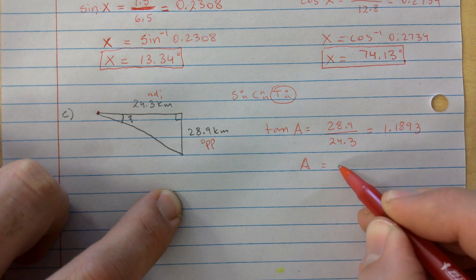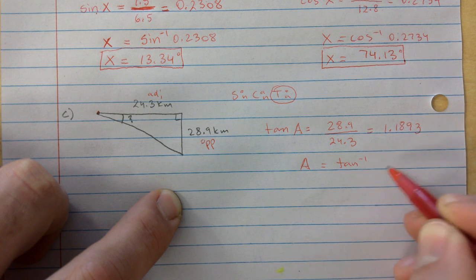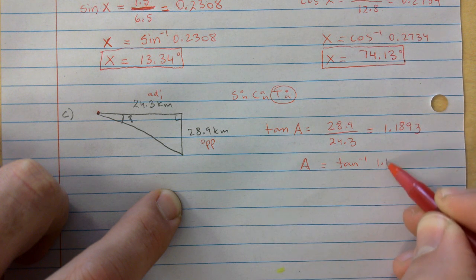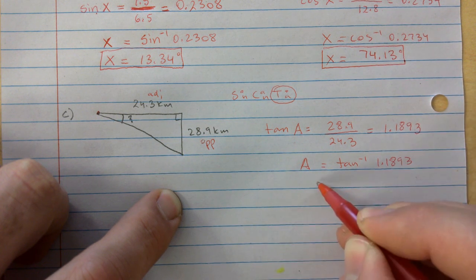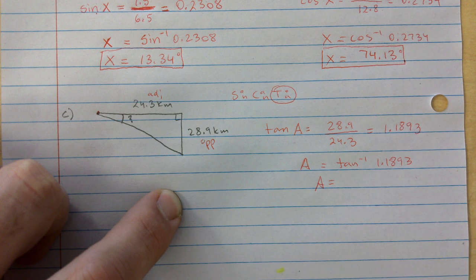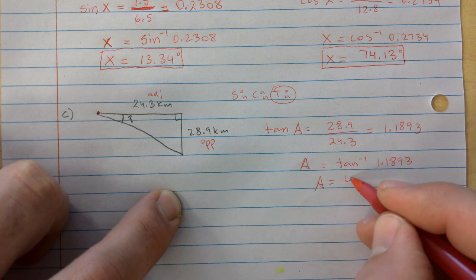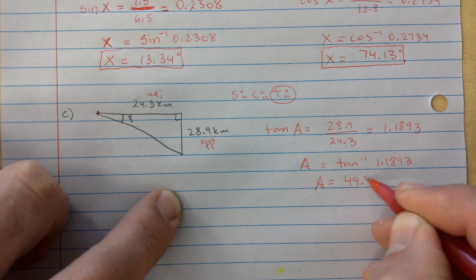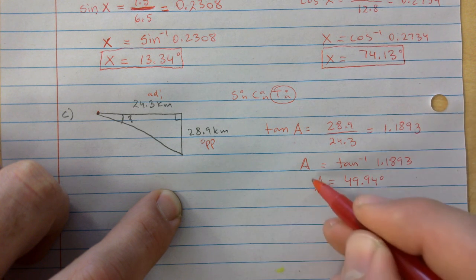Angle A is going to be tan inverse of 1.1893. And that's 49.94 degrees.